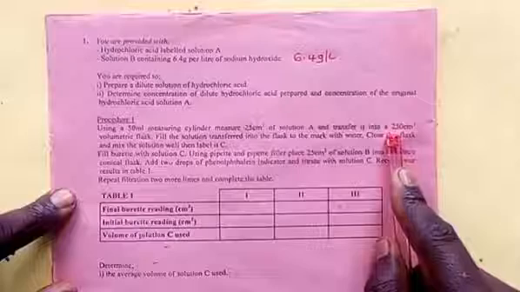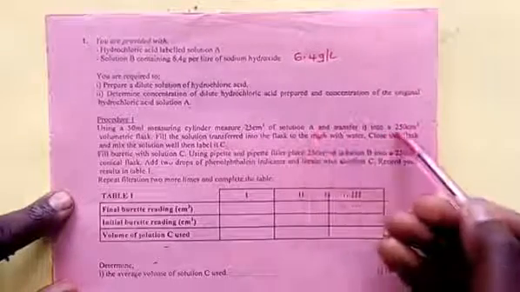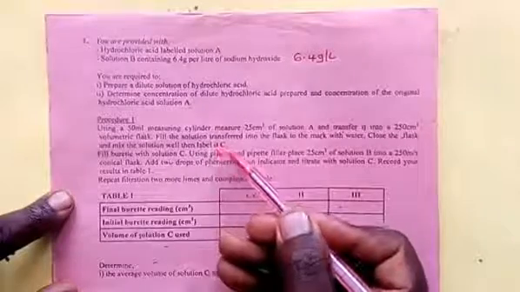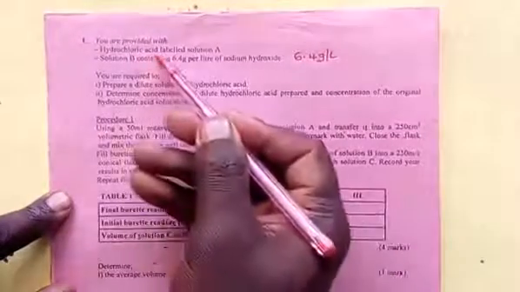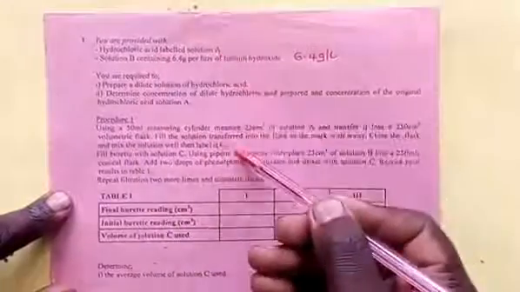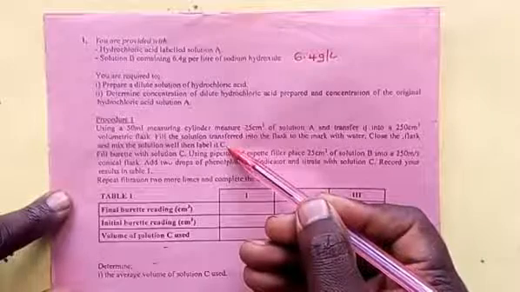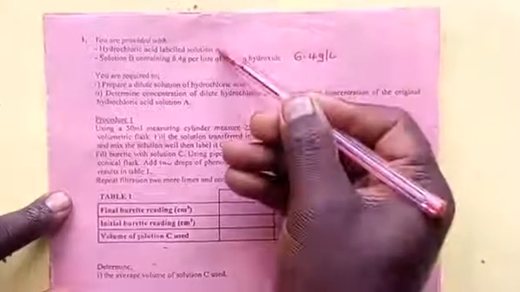Did you hear that? Tukisha dilute tumepata solution C. Lakini solution C ni nini? Ni HCl. Sawa? What is the difference between A and C? C, the concentration is lower. It is diluted. This one, the concentration is high.